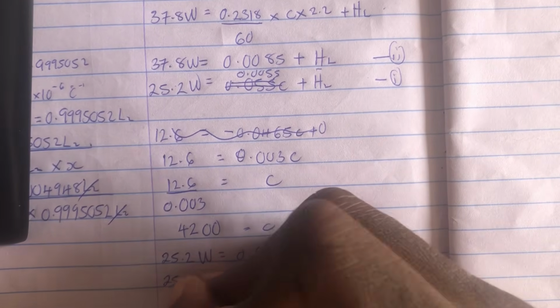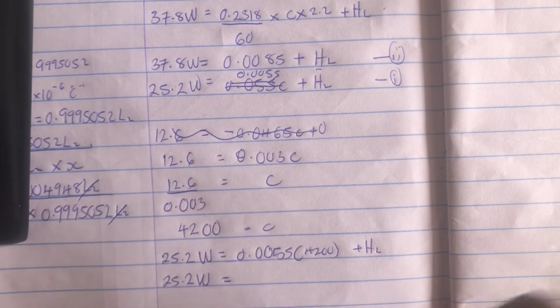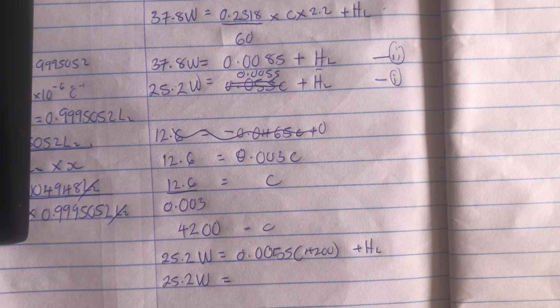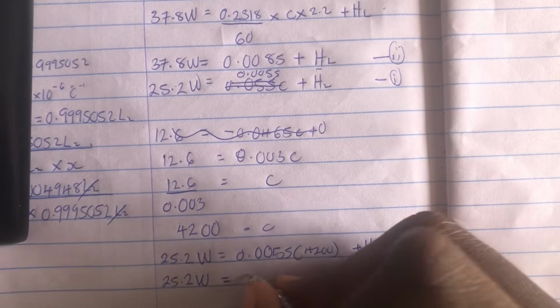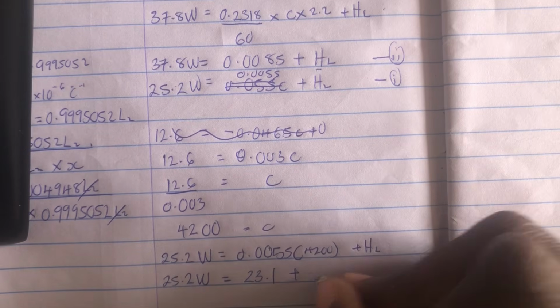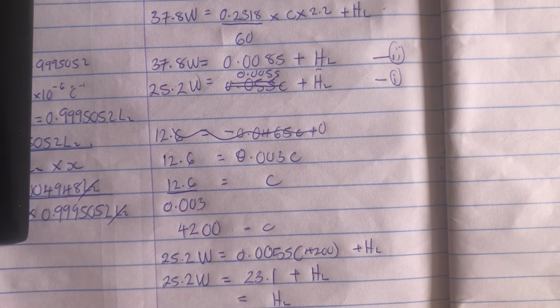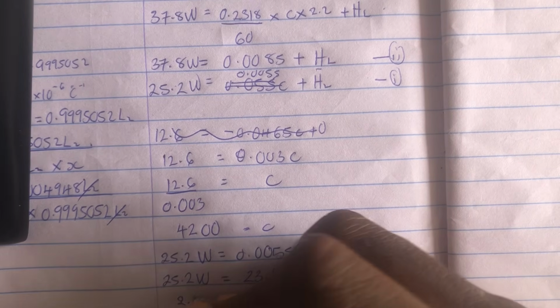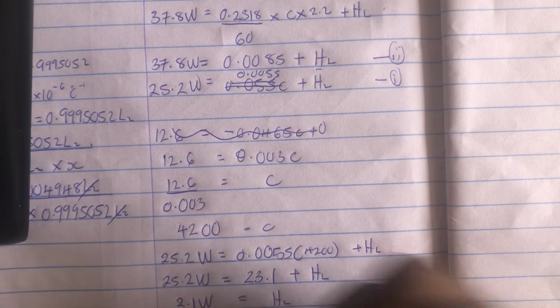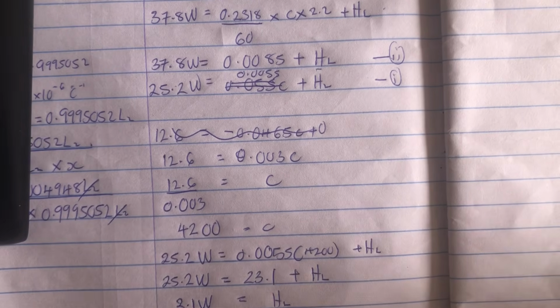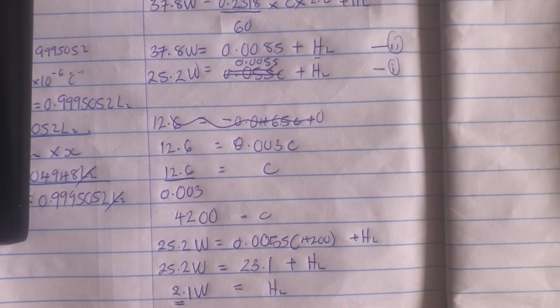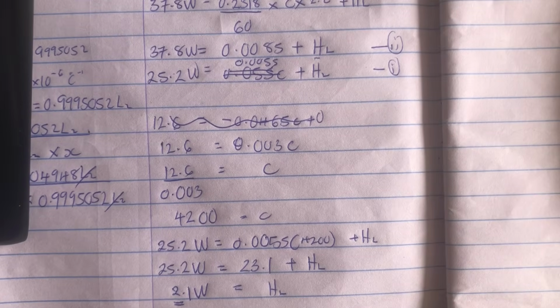That will be 25.2 watts is equal to 0.0055 times 4,200, which is 23.1, plus heat loss. So for the heat loss, we subtract 23.1 from both sides: 25.2 minus 23.1. That will give you 2.1 watts. So the heat loss is 2.1 watts. That's how to solve questions like that.